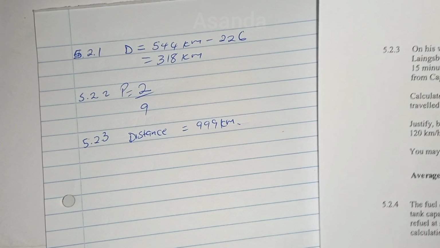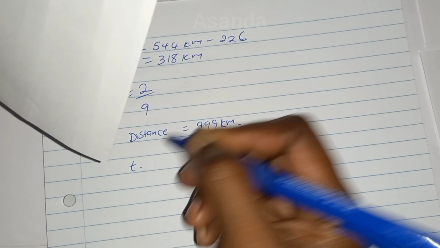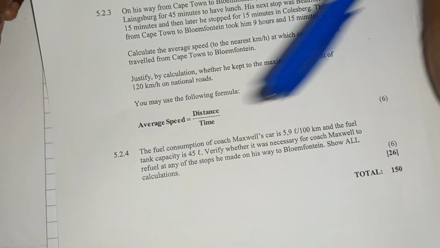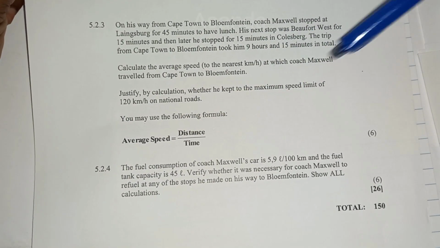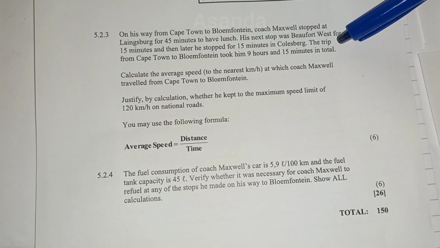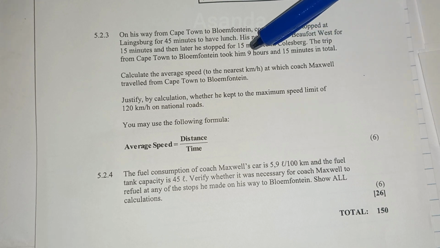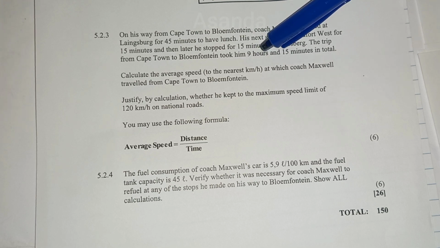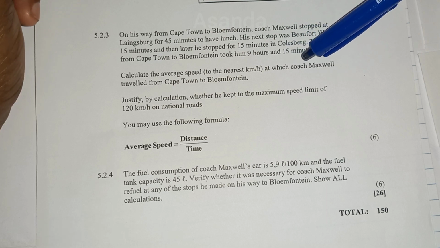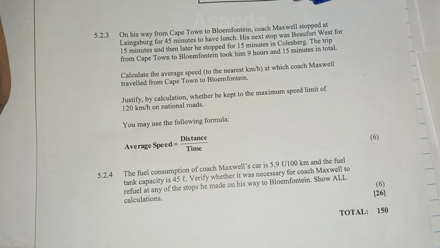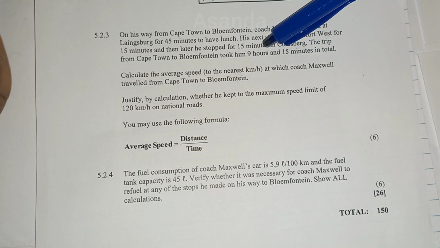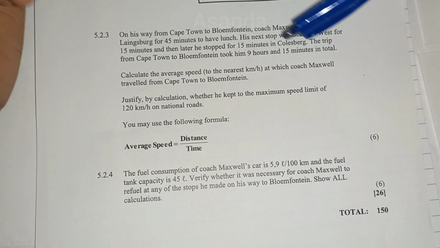And then we have the time. Let's talk about the time before we calculate here. The time that we need here is not the total time that it took him to travel from Cape Town to Bloemfontein. Coach Maxwell took 9 hours and 15 minutes to travel from Cape Town to Bloemfontein.